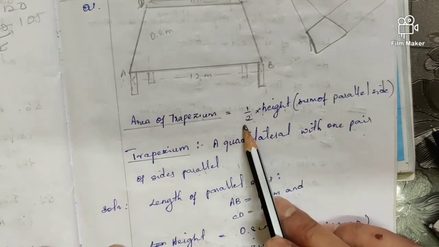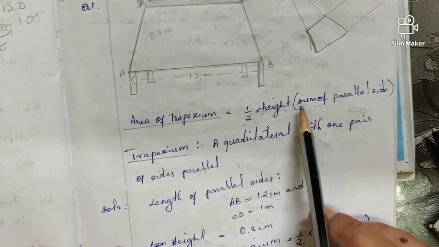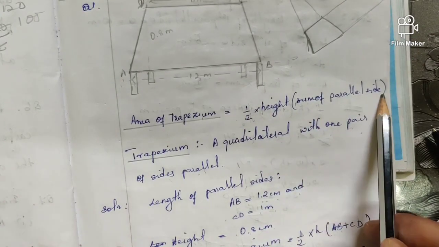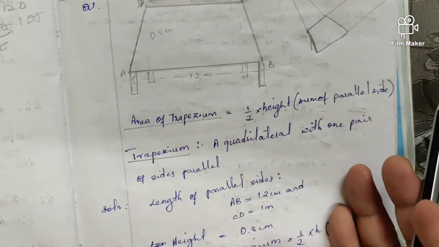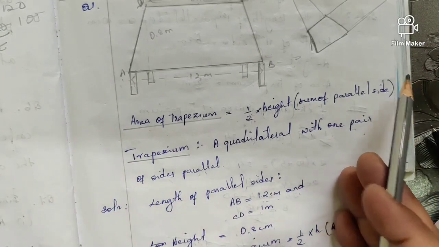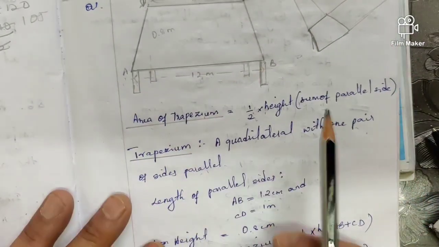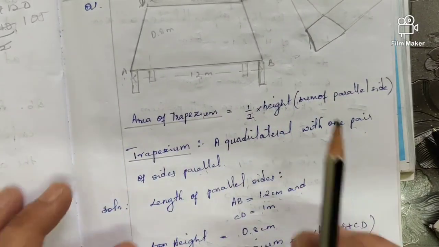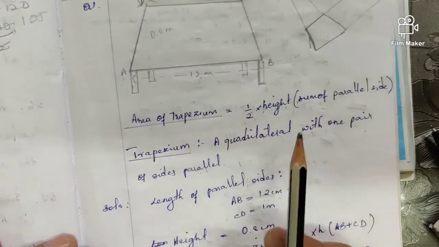Always remember this formula: half into height into sum of parallel sides. And like I said, mensuration is about the formula, so you have to learn clearly about the formula.